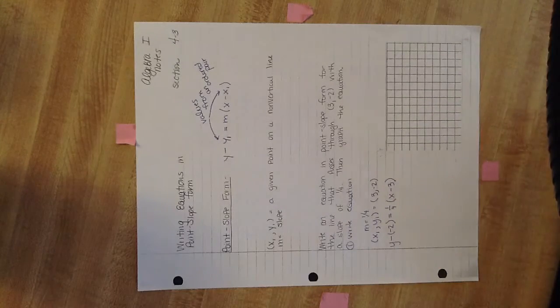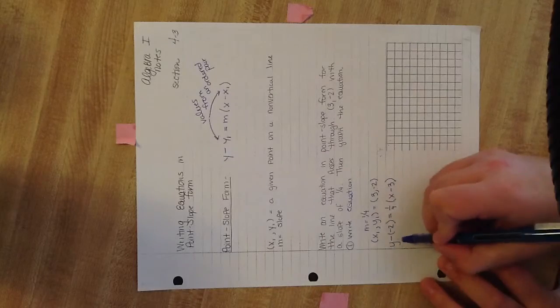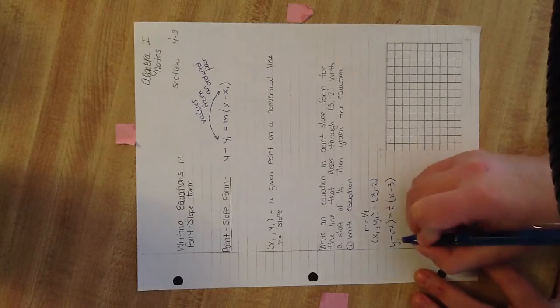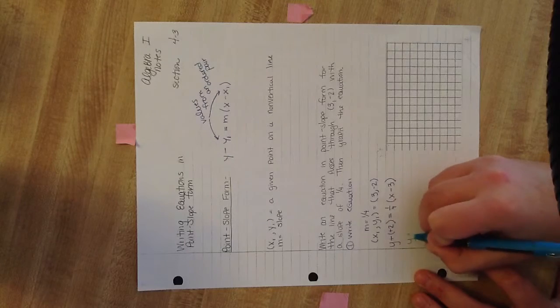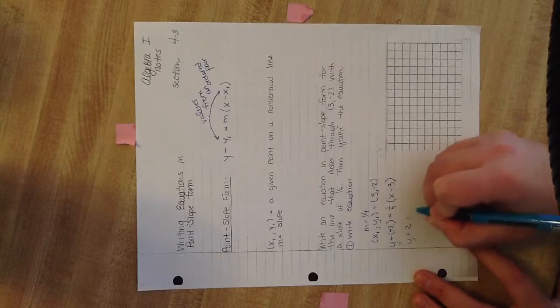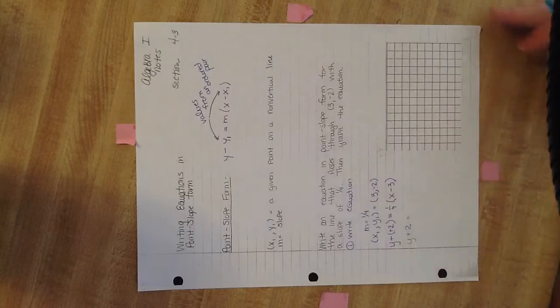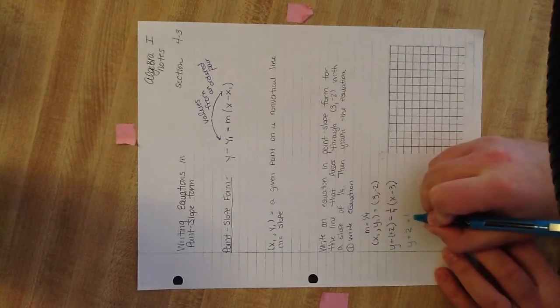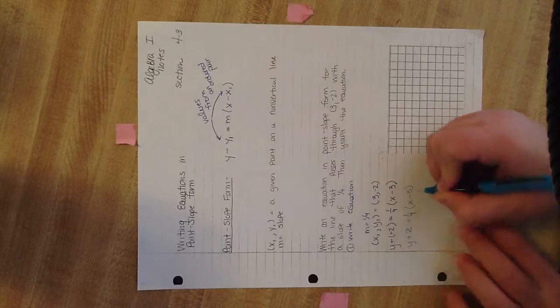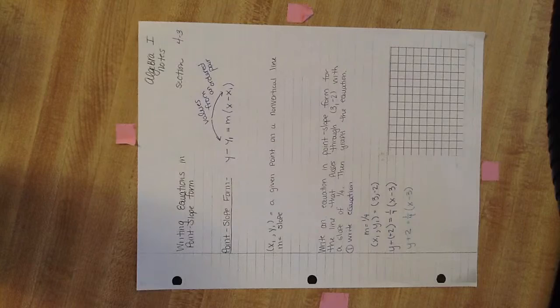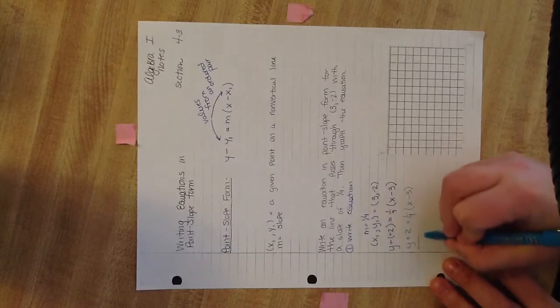Okay, I'm going to simplify it. I know that y minus a negative is the same thing as adding a positive. So I'm going to say y plus 2 equals, now I'm not going to use the distributive property. I don't have to simplify it that far. I just say 1/4 times x minus 3. If I were to simplify it even further, I would end up in slope-intercept form, and that's not what it's asking for. So this is point-slope form.